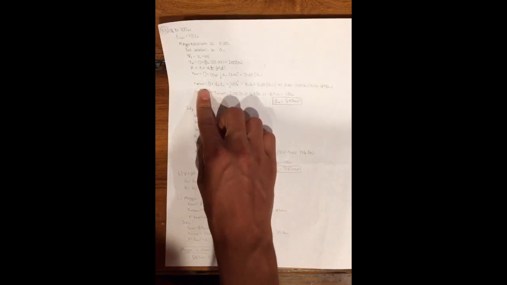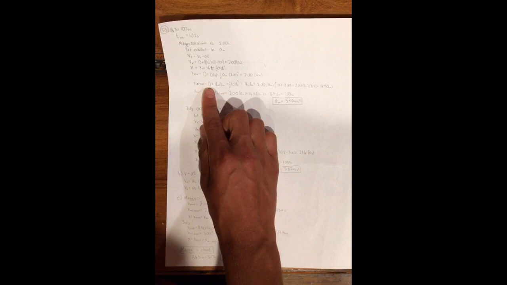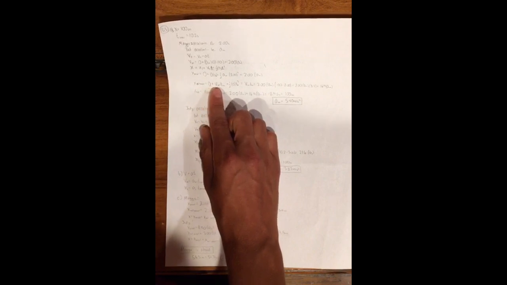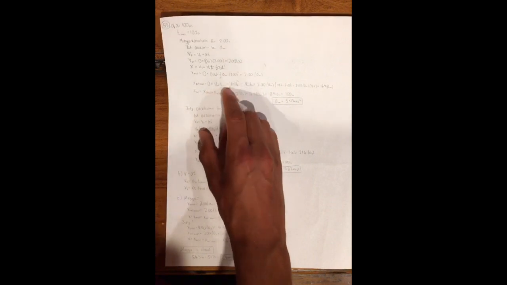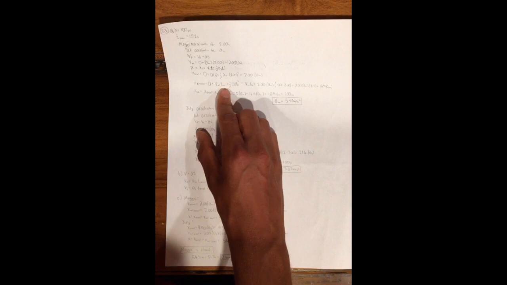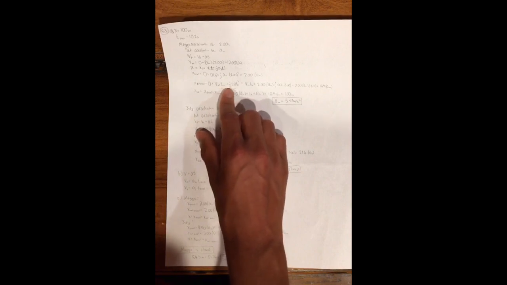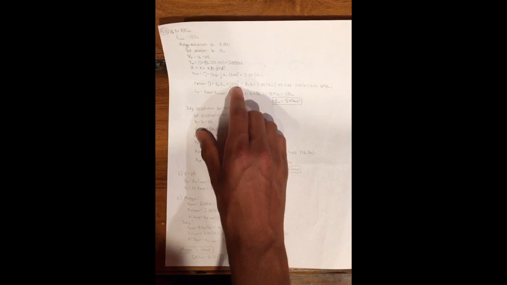Then when she's not accelerating, I also did her initial displacement as 0, and her initial velocity is the velocity that we computed earlier, and then multiplied by the time which she is not accelerating, plus 1/2 times her acceleration, which is 0, times the time squared.